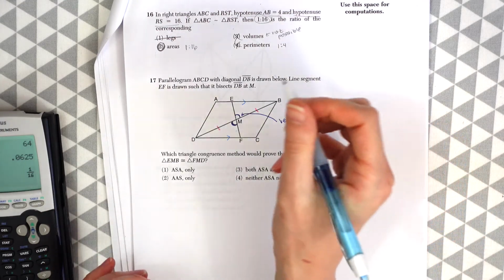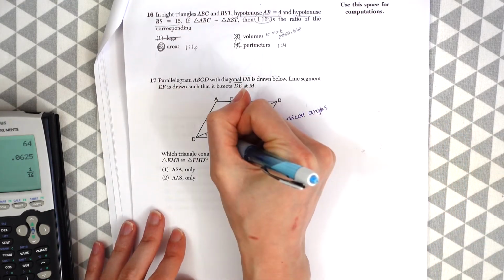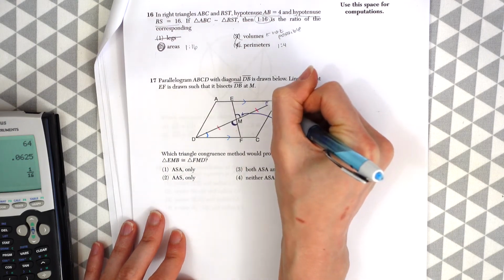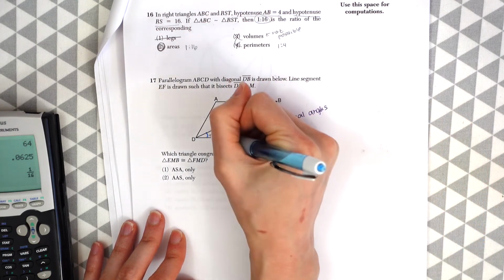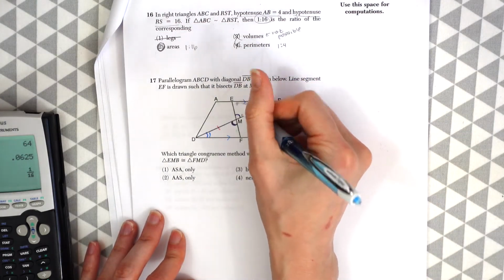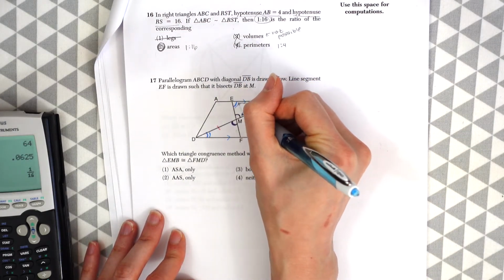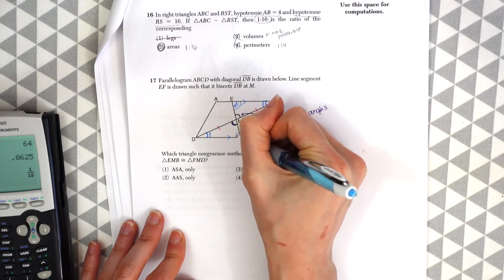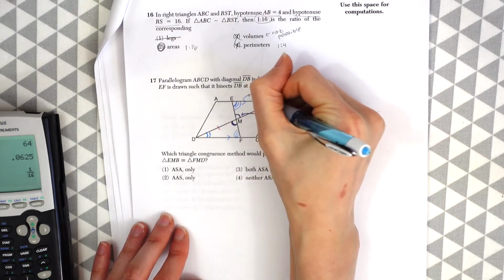So we can say that angle D is congruent to angle B, and we can also say angle E is congruent to angle F. The blue lines are just based on transversals.